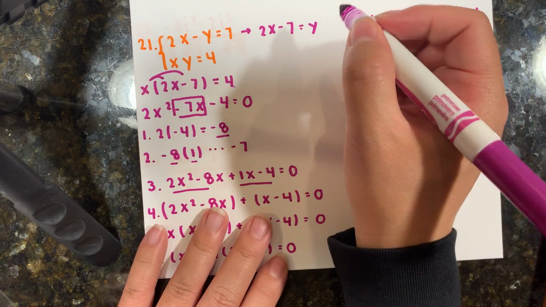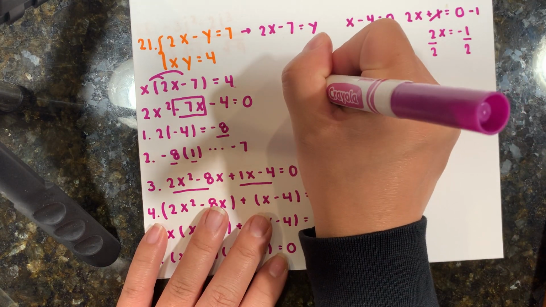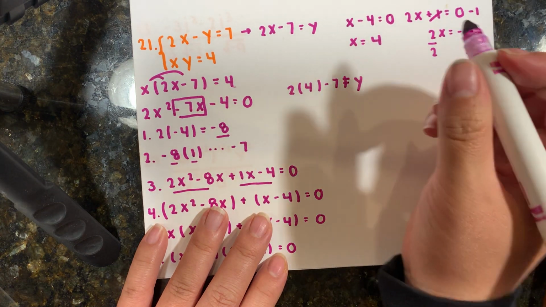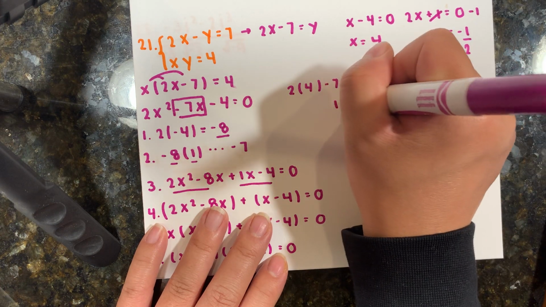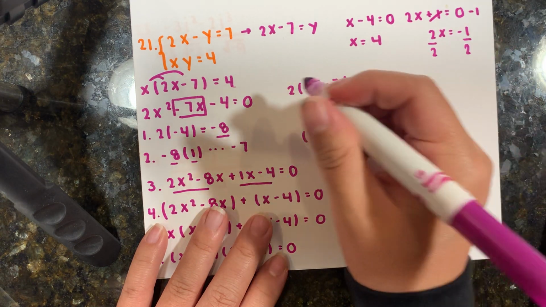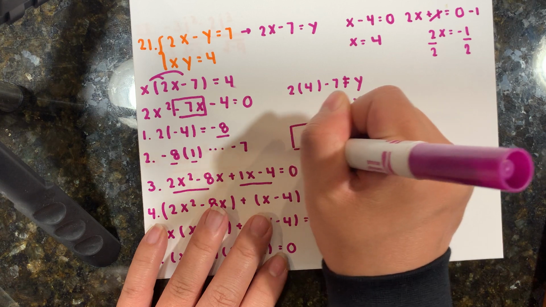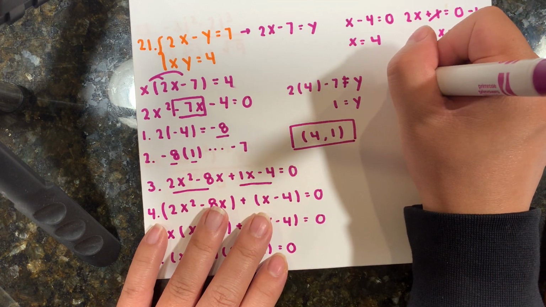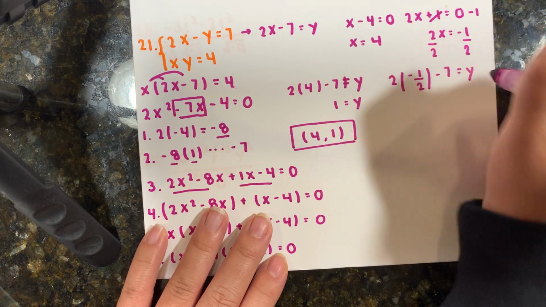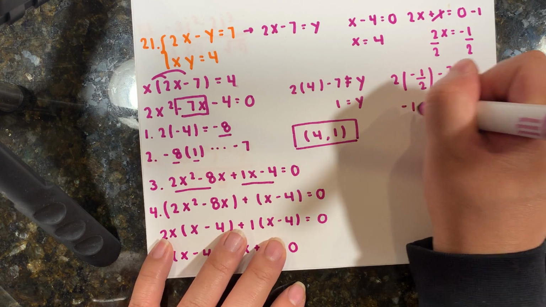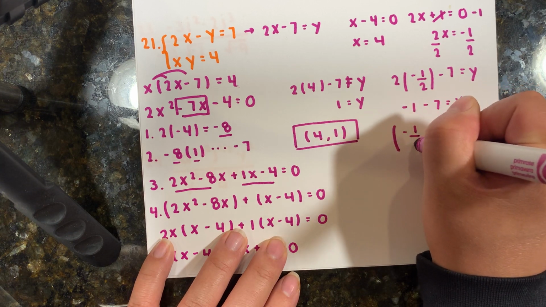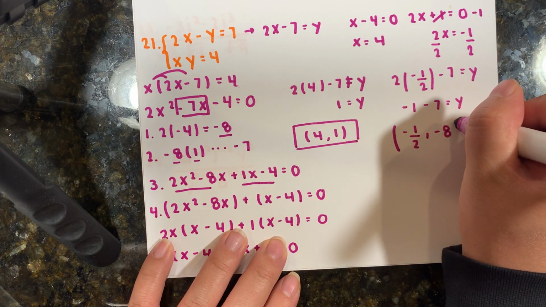And now I have to solve for y for each. So if x is equal to 4, I have 2 times 4 minus 7 equals y. So 8 minus 7 is 1. So my answer would be 4, 1. X is 4, y is 1. Now the second one, I would do 2 times -1/2 minus 7 equals y. 2 times -1/2 is -1. So my answer would be -1/2, -8.